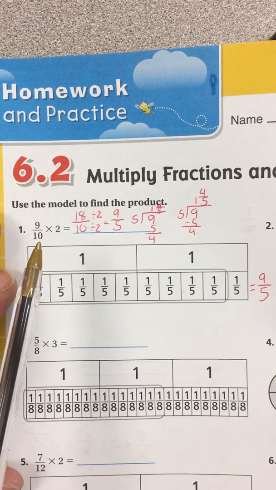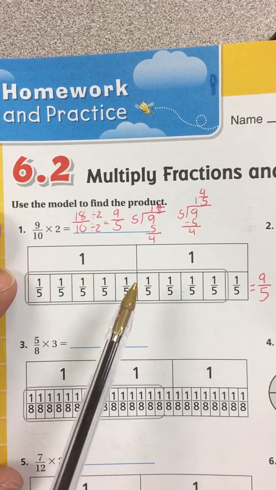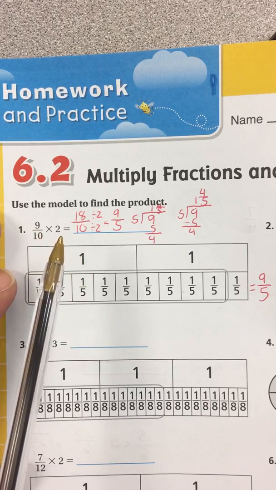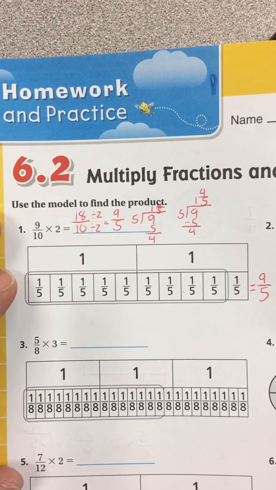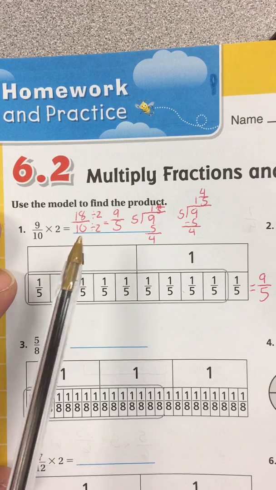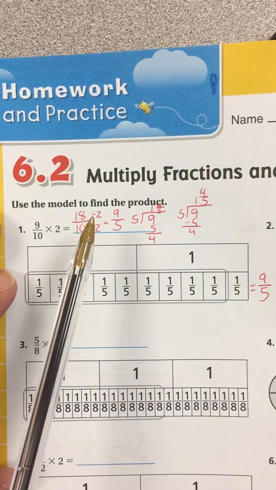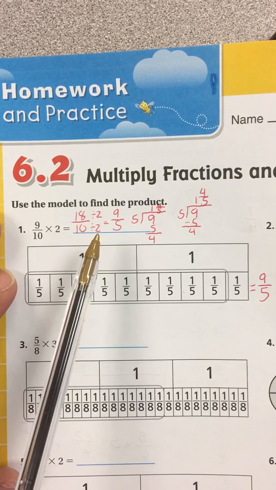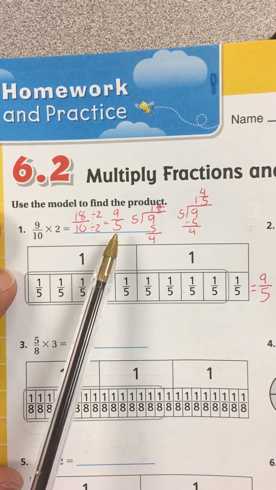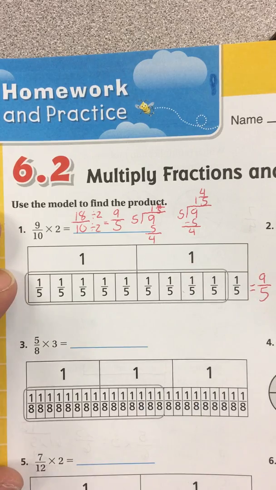Now, if I multiply it without using the model, I'll multiply 9 times 2. That gives me 18. My denominator stays the same as 10. And then if I simplify this fraction by dividing both the numerator and the denominator by 2, I get the same 9/5 right here that I have right here.